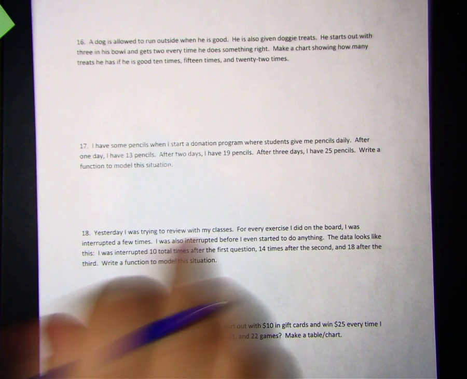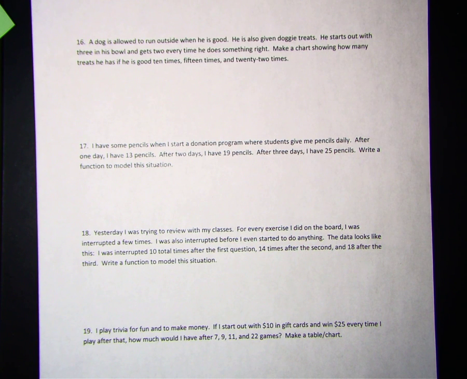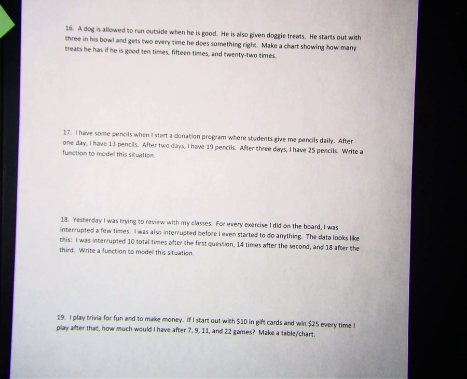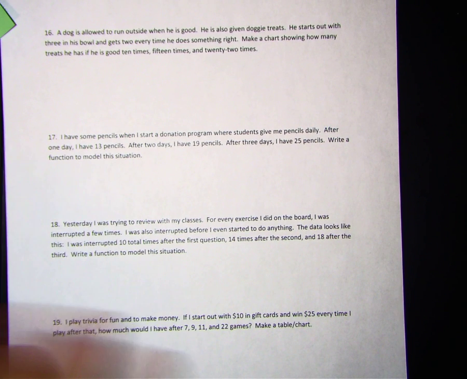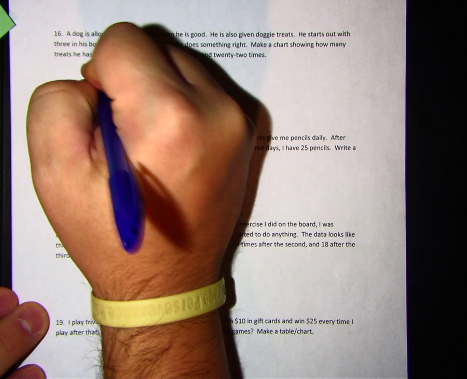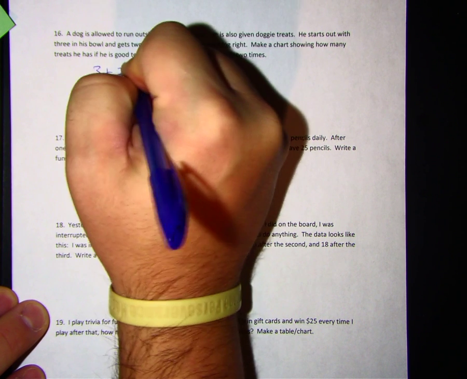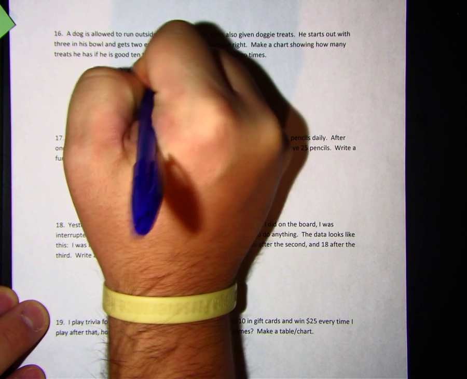Our math stories were here. Number 16 says, a dog is allowed to run outside when he's good. He is also given doggy treats. He starts out with 3 in his bowl and gets 2 every time he does something right. Make a chart showing how many treats he has total if he's good 10 times, 15 times, and 22 times. So you start out with 3, and then you get 2 every time he's good.